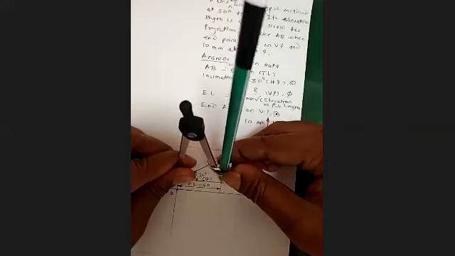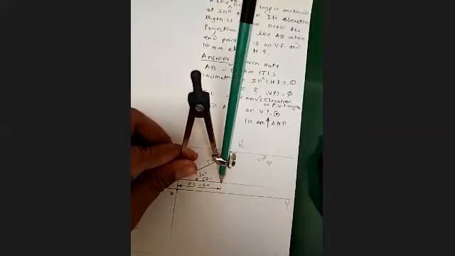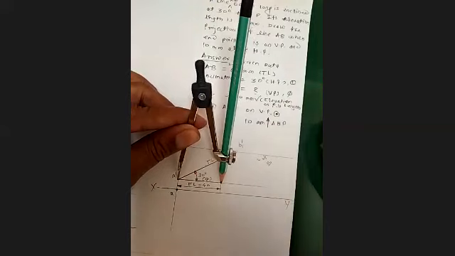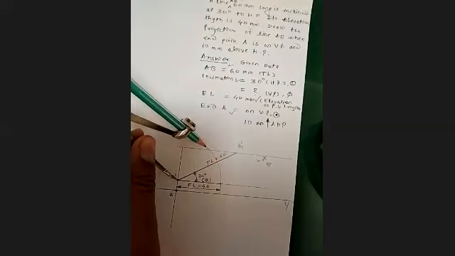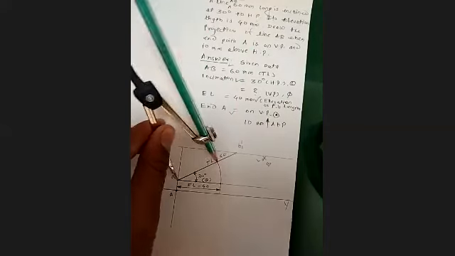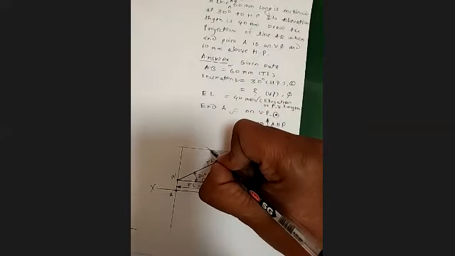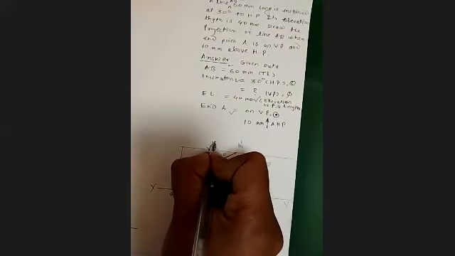This is the distance you will be taking in the compass. Keep ready with this distance. Take this distance EL in the compass, and draw an arc where it cuts the locus of B dash. It will cut B dash somewhere on the locus. This is going to give the point, and we can name this point B dash, right?